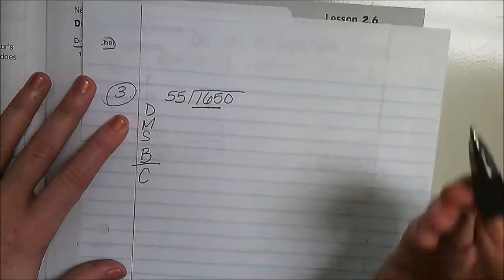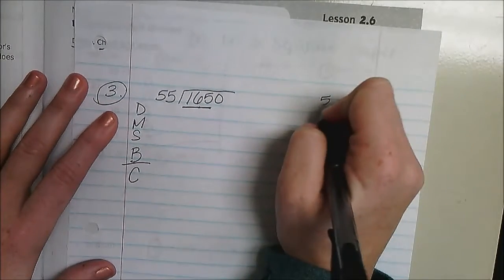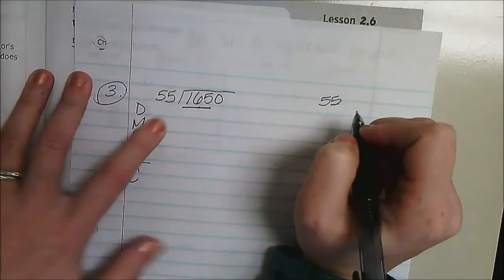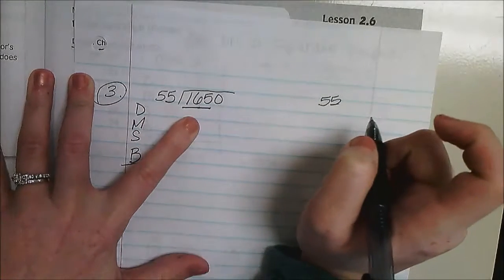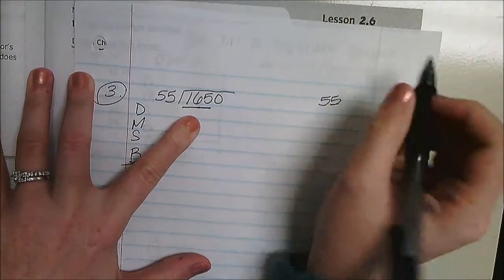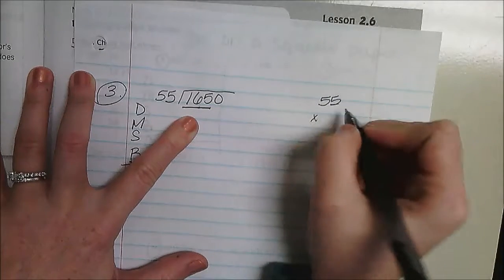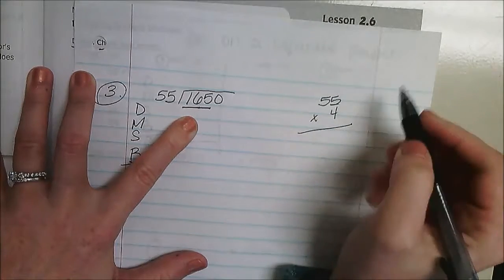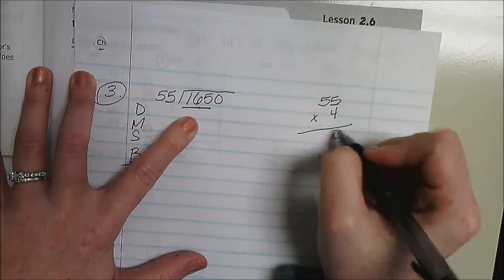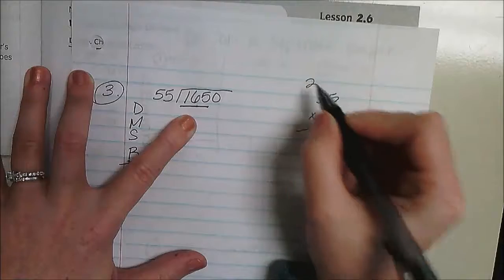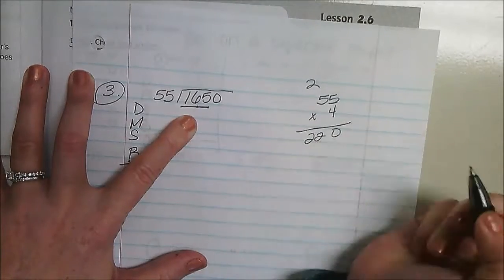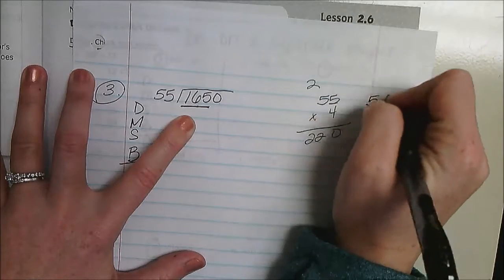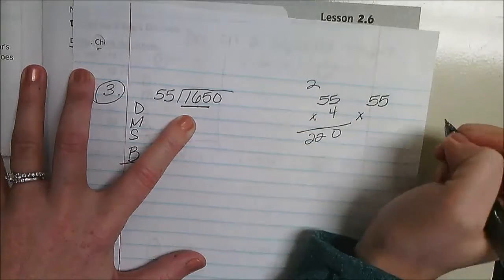Now, we've talked about how you may have to do some multiplication on the side to see how many times a 2-digit divisor can go into the dividend. So I'm going to just start by guessing maybe 4. 4 times 5 is 20, plus 2 more is 22. I went too high. That's okay. I'm going to leave that because maybe I'll need it later, and I'll go down to a smaller number.